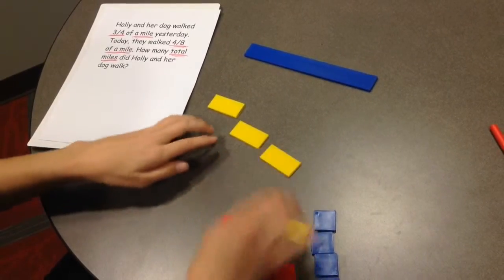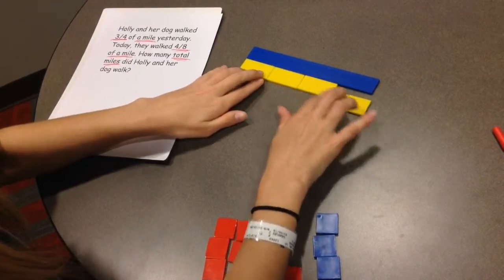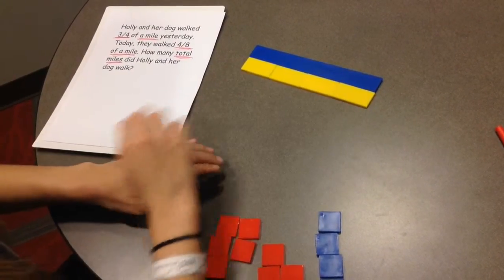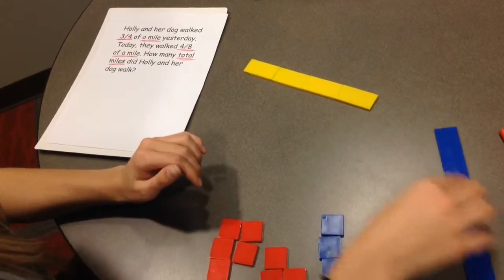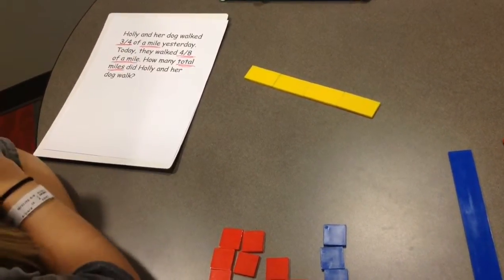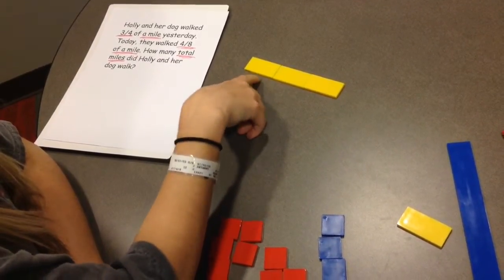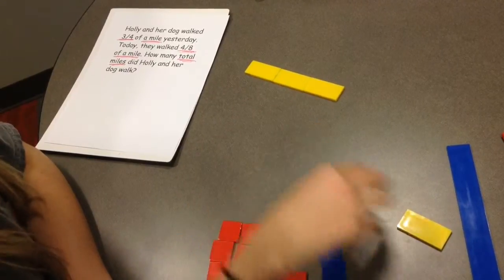So we're going to use our yellow fraction tiles. And we have 1, 2, 3, 4 equal-sized pieces. So then we can take our whole away because it's equivalent to 1 whole. But she only walked 3/4 of those miles. So we can take 1/4 away, but we're still left with 3/4, because we have 1/4, 2/4, 3/4.